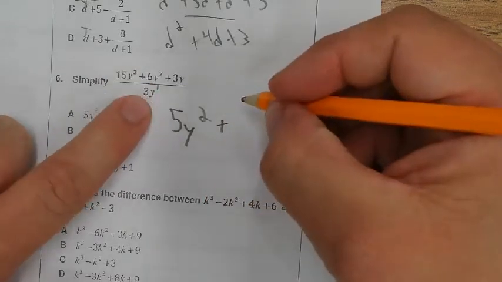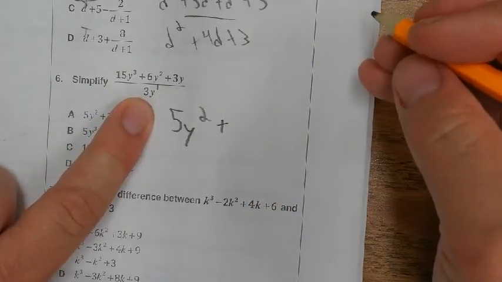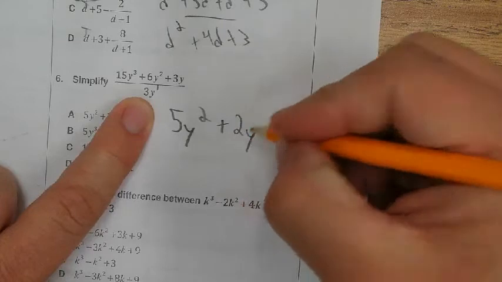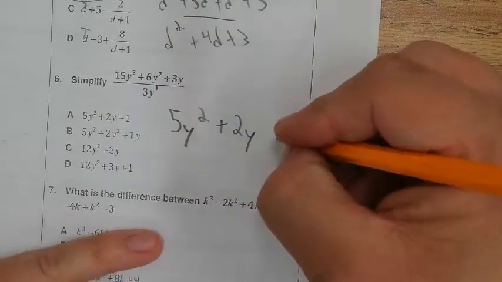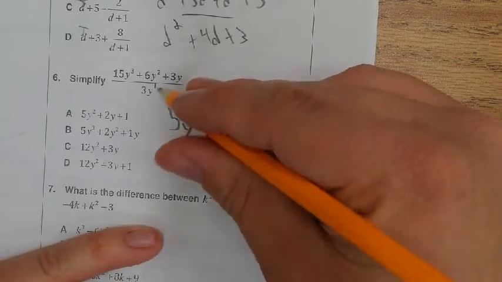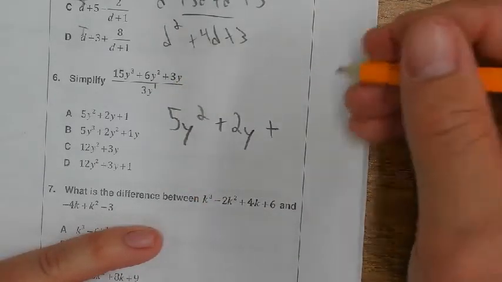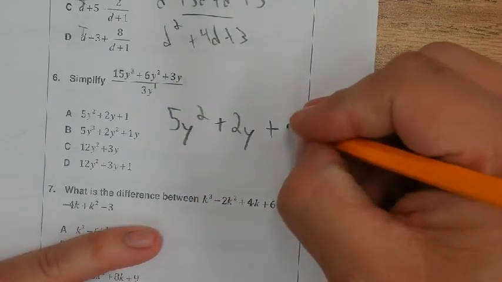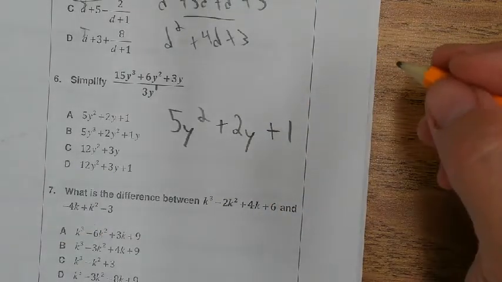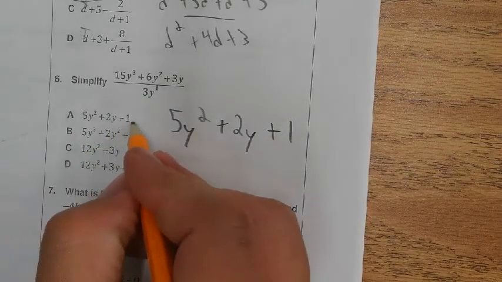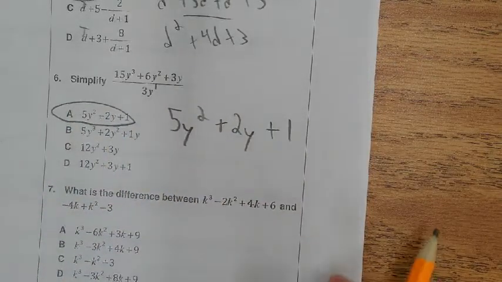Plus, what is 6 divided by 3? 2. What would our y change to? 1, because 2 minus 1 is 1. Plus, what's 3y divided by 3y? Well, we know anything divided by itself is 1. So you should have gotten A.